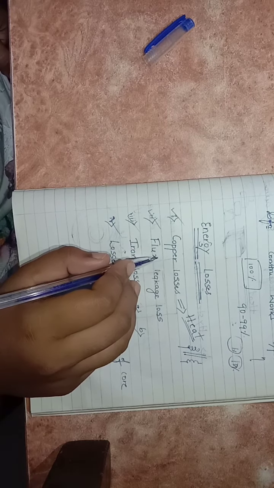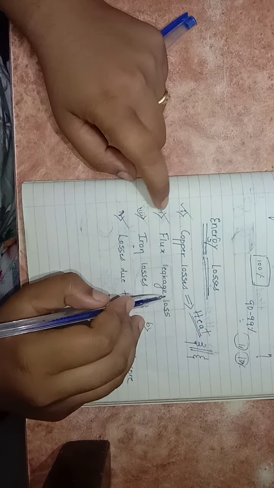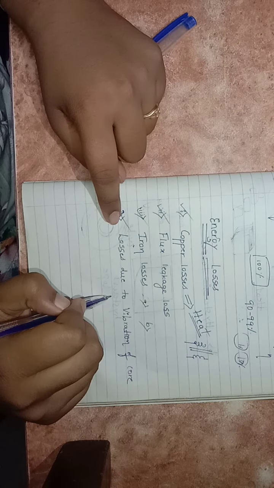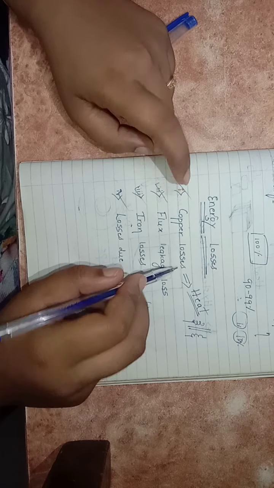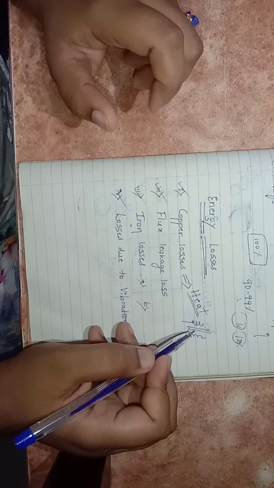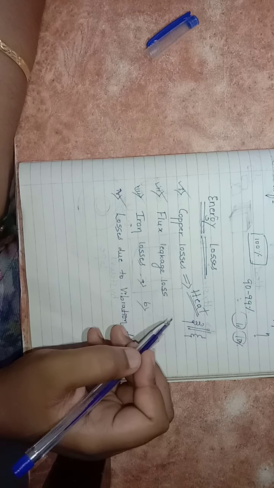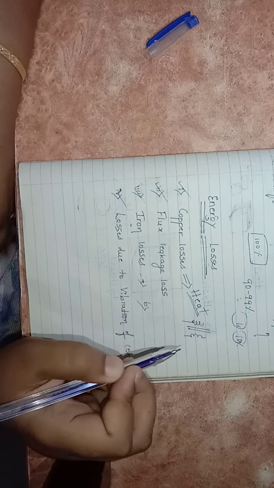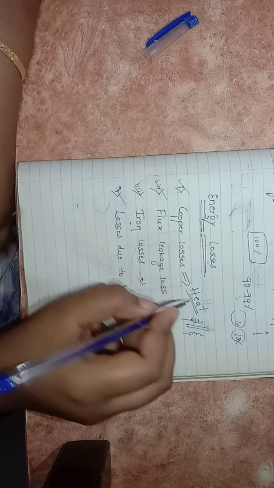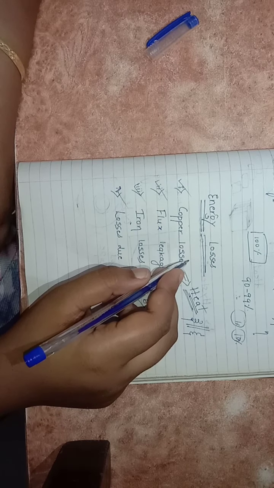Once again I'll repeat all the things. Totally in the transformer we are having four losses: copper losses, flux leakage losses, iron losses, and losses due to the vibration of the core. In the copper losses, the primary and secondary coils are made up of copper wires, and those wires have resistance R. When current I flows through them, power loss takes place in the form of heat. So this is energy loss because of the copper wires.